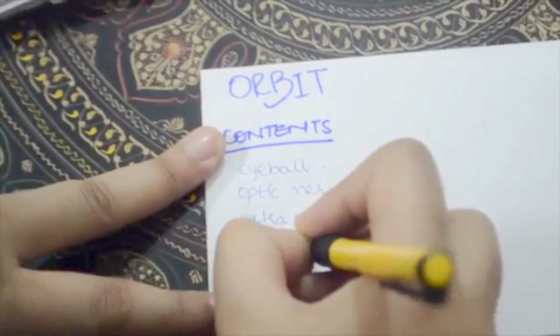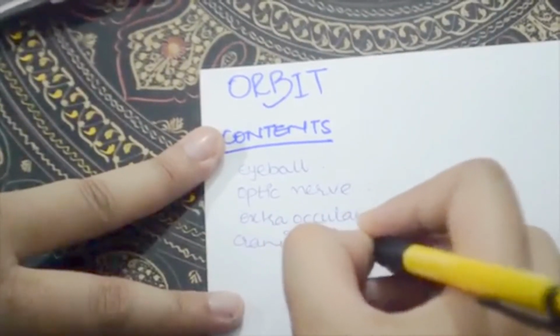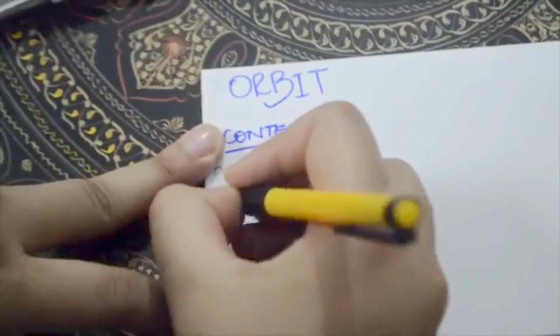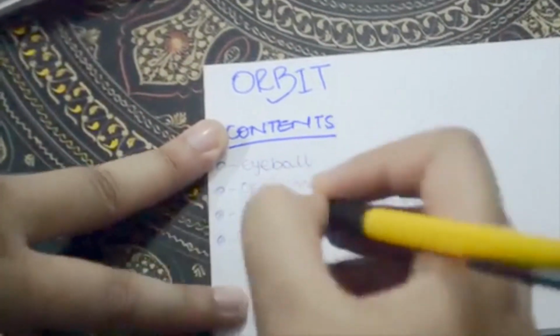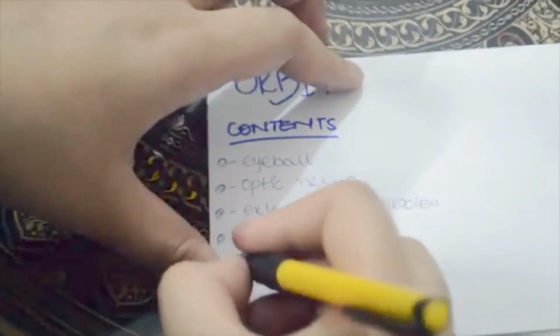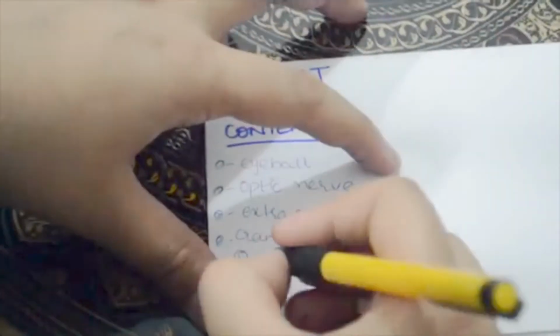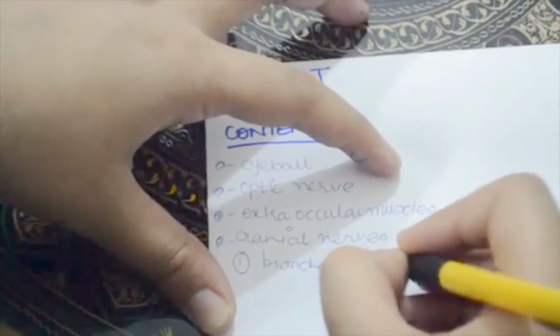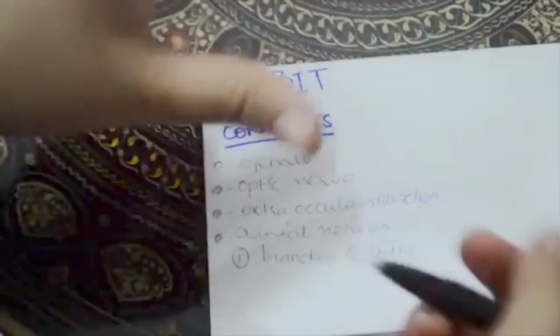The cranial nerves are also present. Now, which cranial nerves are important? Branches of the third cranial nerve, which is the oculomotor nerve.